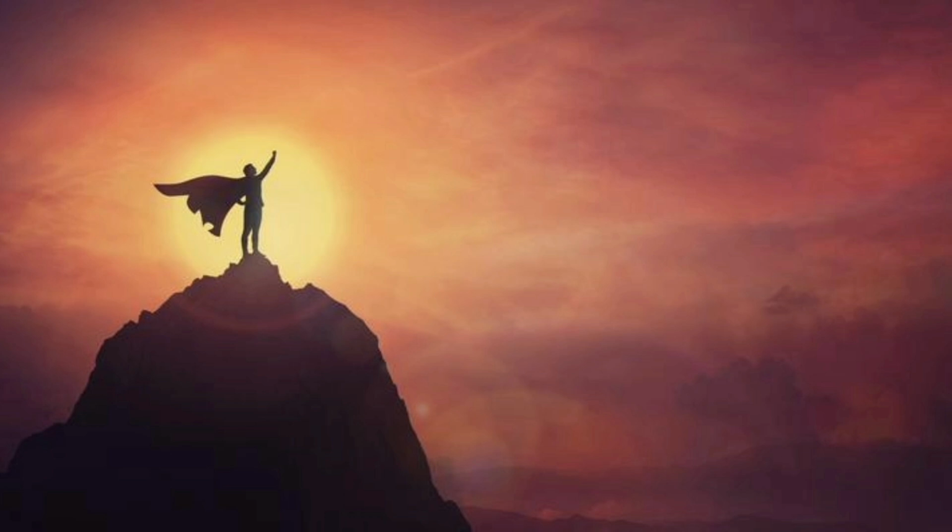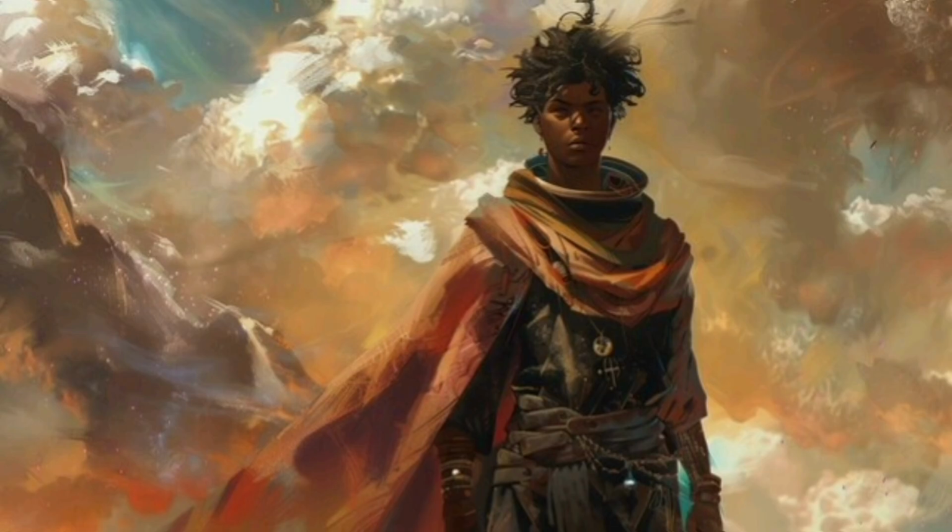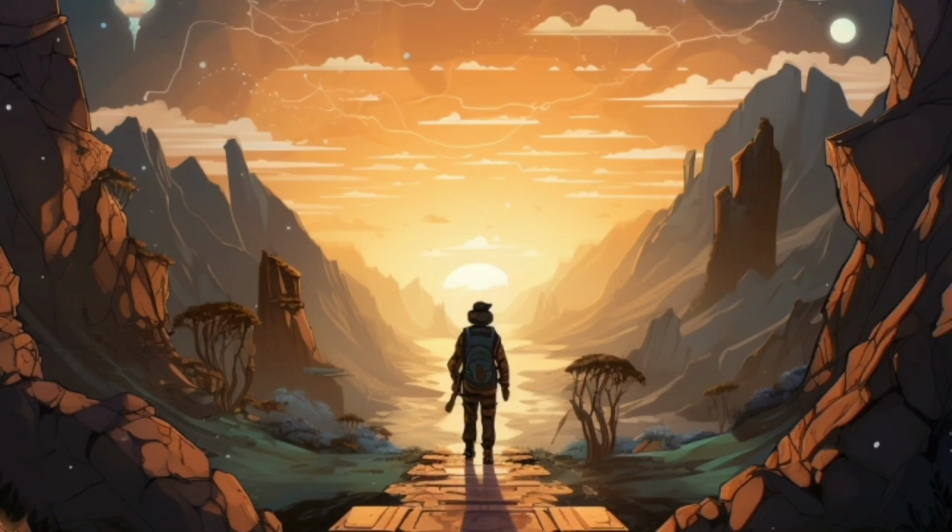For Simba, his reward is reclaiming his rightful place as king, but also finding peace with his past. It's not just about achieving a goal, it's about becoming the person capable of fulfilling that goal. The next phase of the hero's journey is the road back, where the hero begins their return to the ordinary world. However, this isn't simply a walk into the sunset.